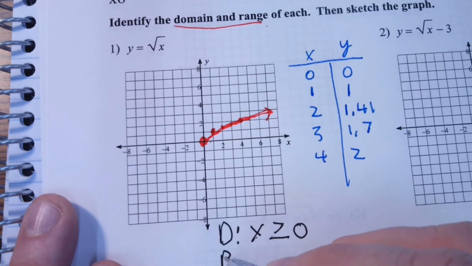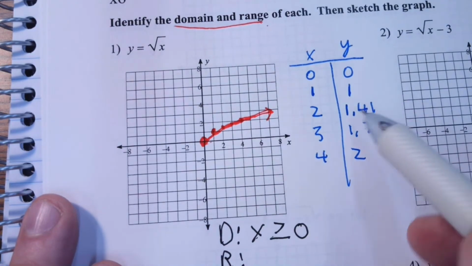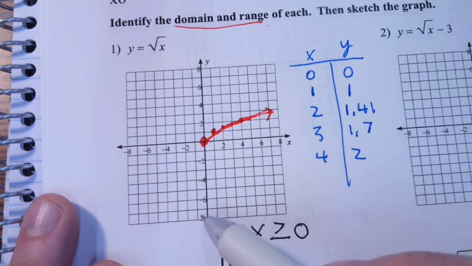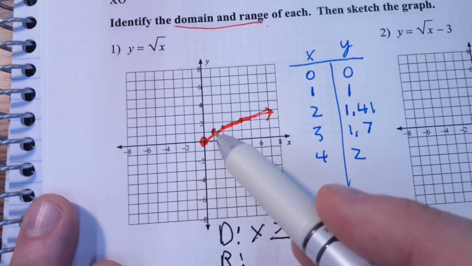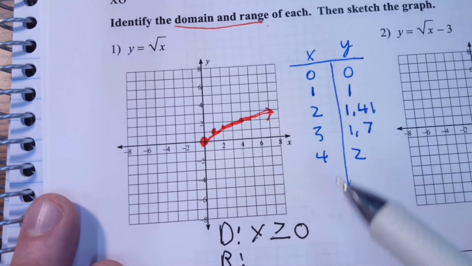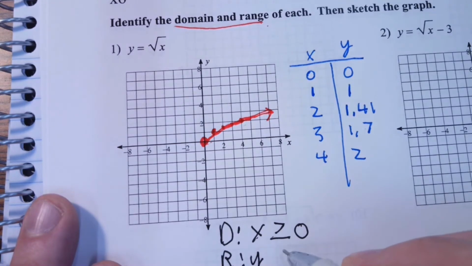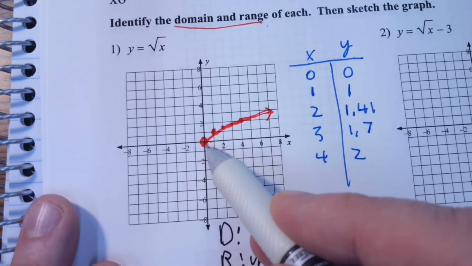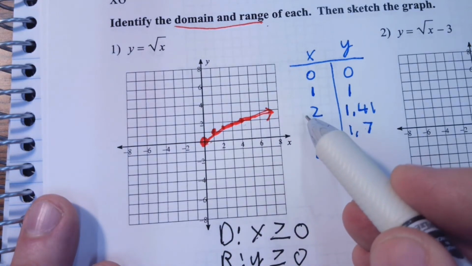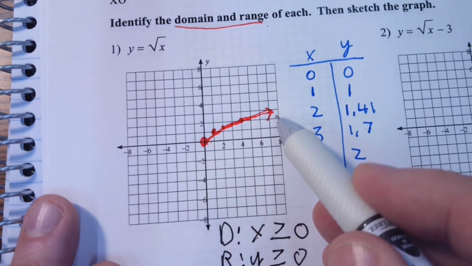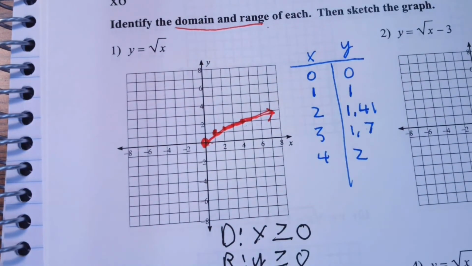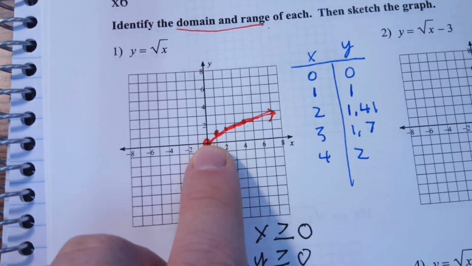How about the range? What do we think the range is? Well, but what about down here? Do we have any numbers that go down here? We start here and we go up and up and up and up, right? So in this case, range is also y is greater than or equal to 0. Basically, this is a starting point, and then we go to the right forever, and we go up forever, but we go slowly up. What this is an example of in real life is how a car accelerates.